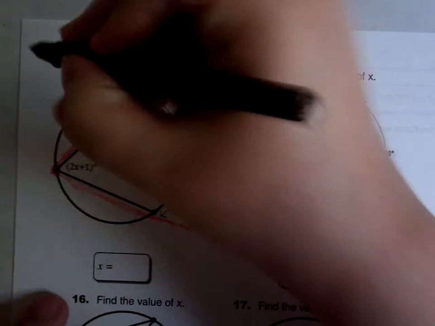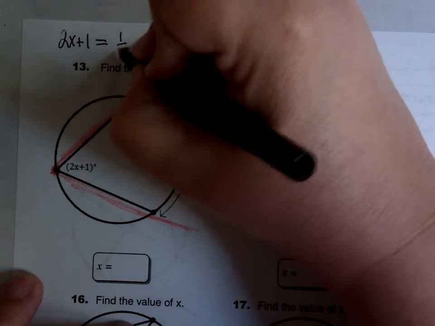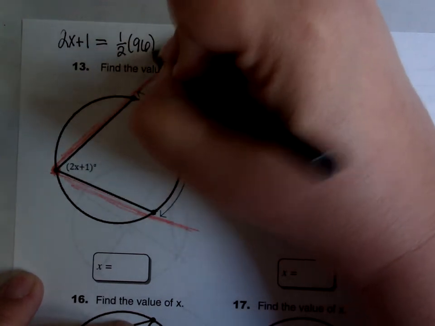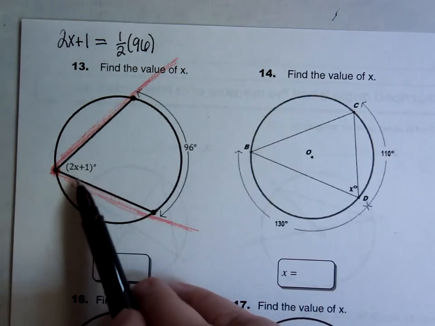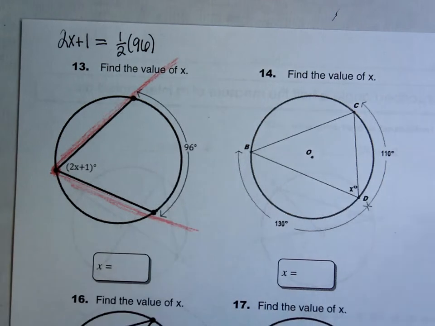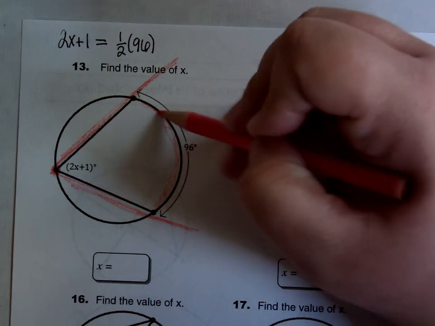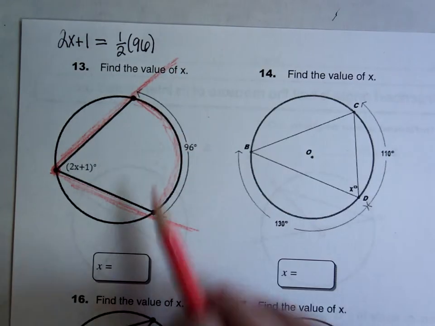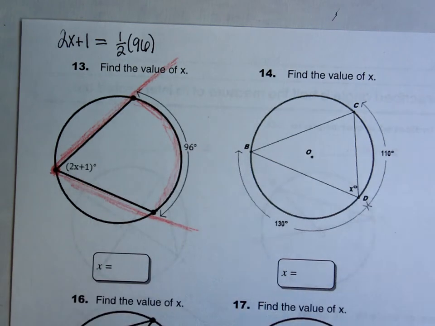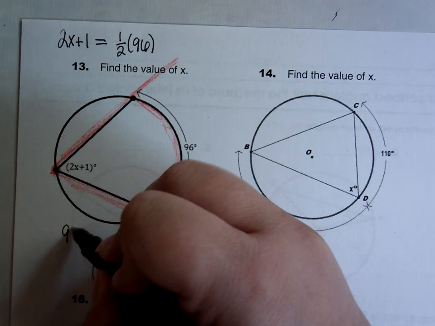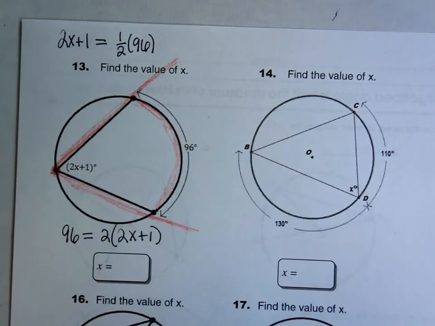So I have 2x plus 1 equals 1/2 of 96. If you would rather, you can also write it as, if this is half the arc, and I'm going to go ahead and highlight the arc the same color as the angle. Okay, if this angle is half of this arc, the other thing you could say is that this arc is twice as big as this angle. So in other words, I could say 96 is 2 times 2x plus 1. I can set it up either way and solve it.